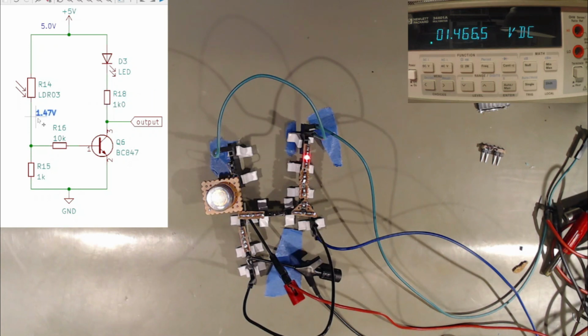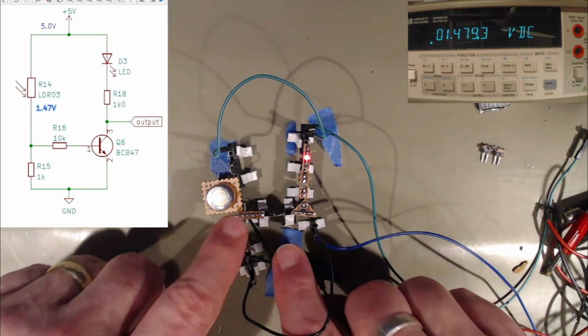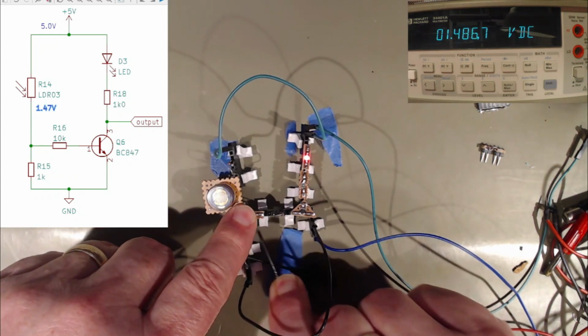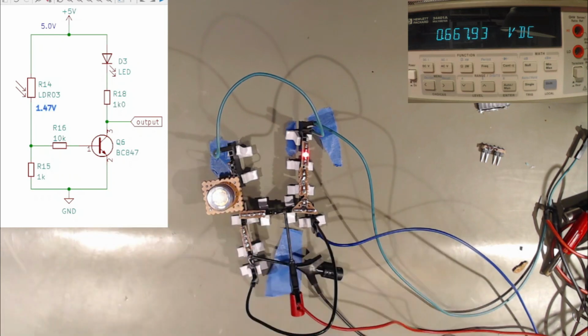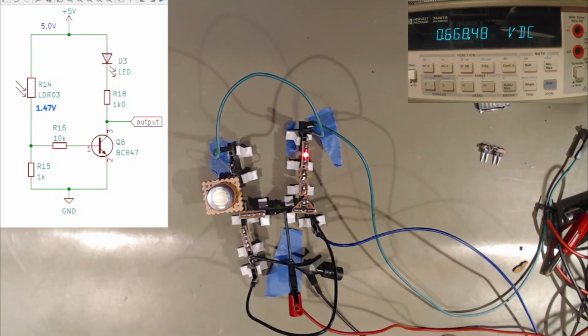We'll bring in the voltage at that point. So what voltage have we got on the base? Well, I have 0.668. So we have 0.668 volts.